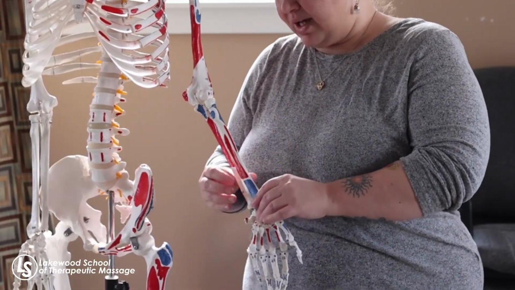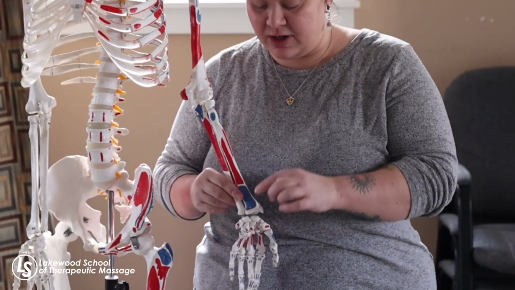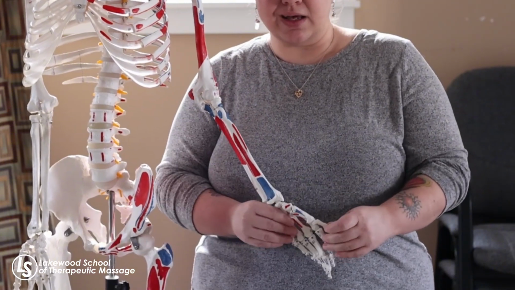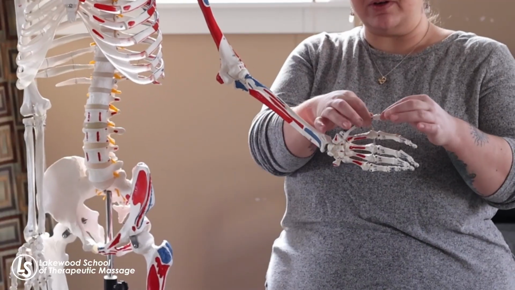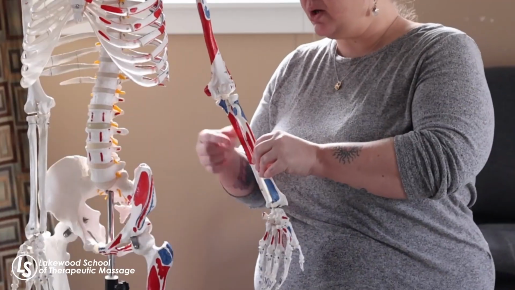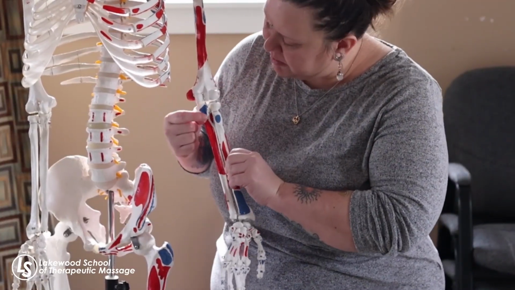The ulna is going to be on your pinky side or on the medial side here, and then the radius is going to be on your thumb side. If you are unsure what the thumb is, it's the only phalange with 2 bones. So onto the ulna, on the medial side of the forearm.